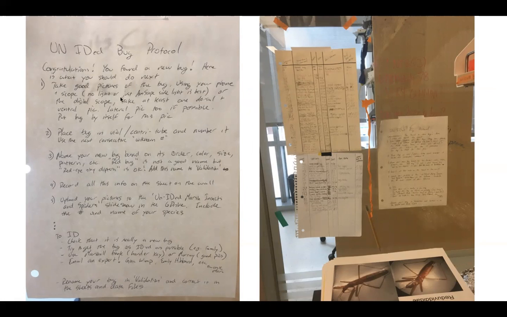So you want to take good pictures of the bug using your phone and scope. No light or just AmScope light is best, or the distal scope. Take at least one dorsal and one ventral pic, lateral pic too if possible. Put the bug by itself for this pic. Place the bug in a vial, centrifuge tube, and number it. Use the consecutive number "unknown" and then the number.